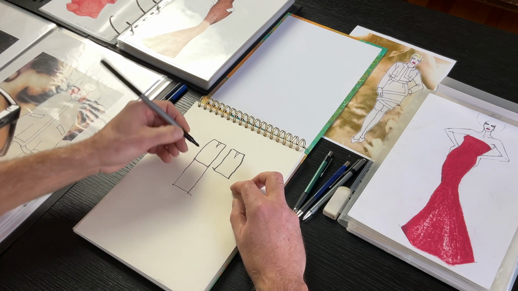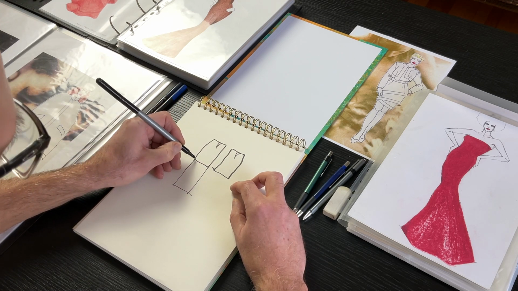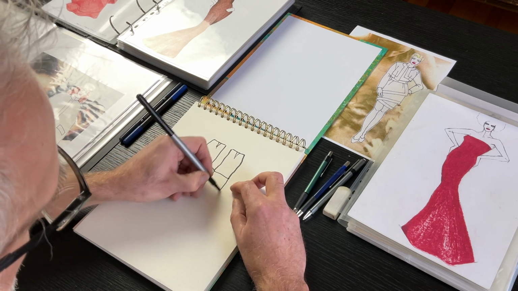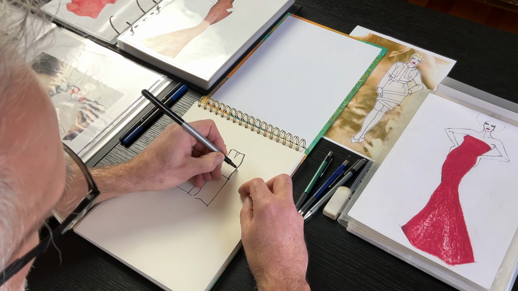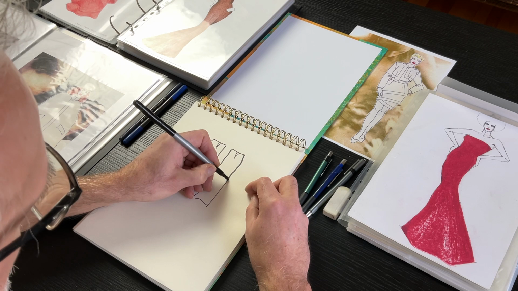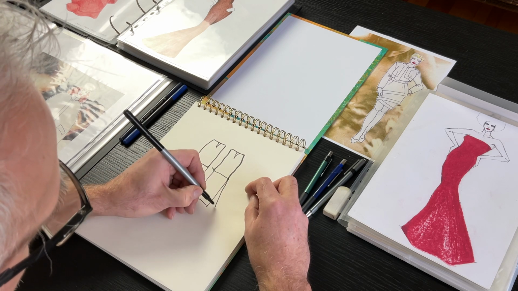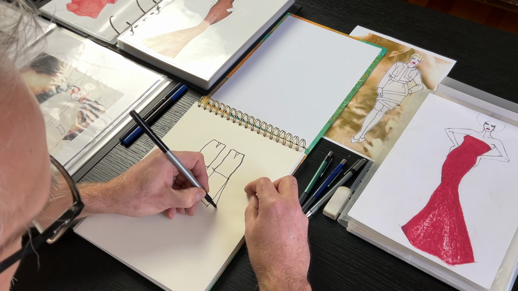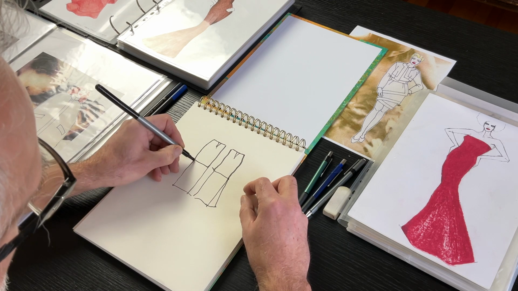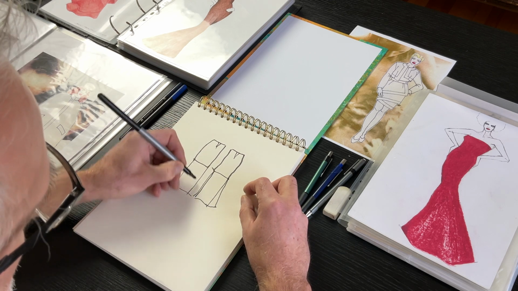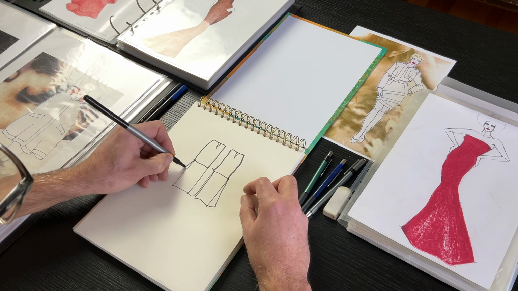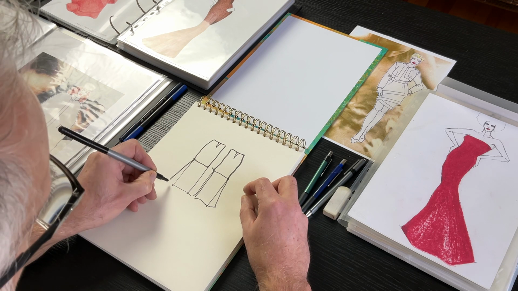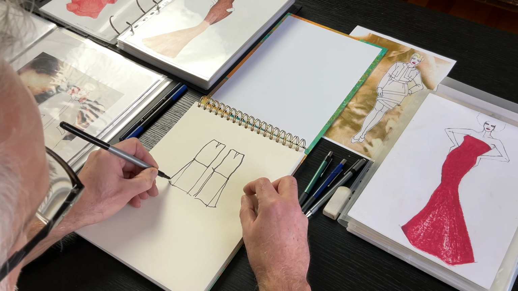And you can add some width to it from the hip or from wherever you want. Just remember to align the seams so they fluctuate at the bottom.